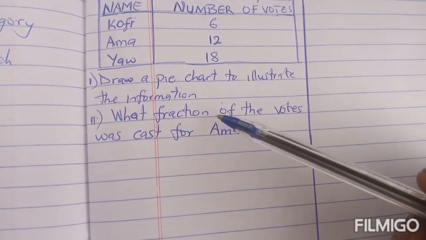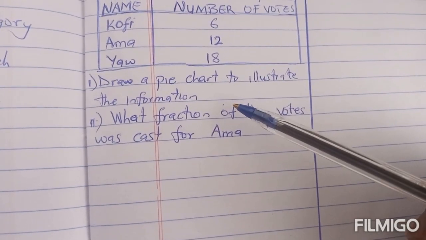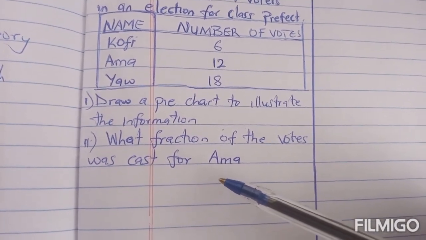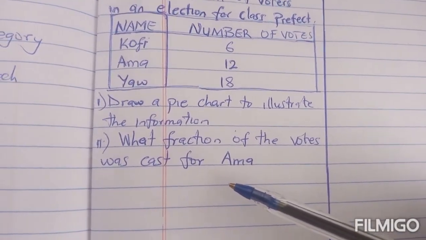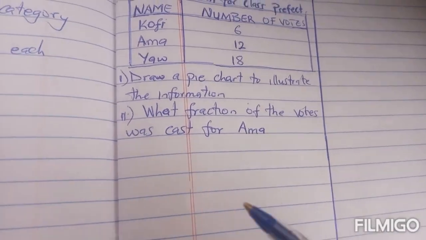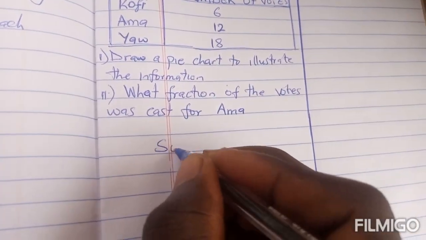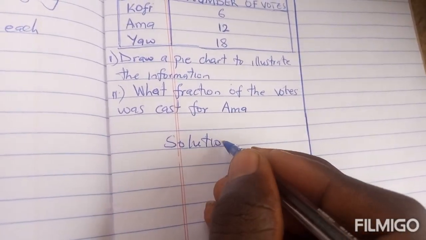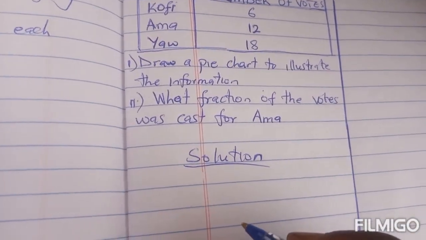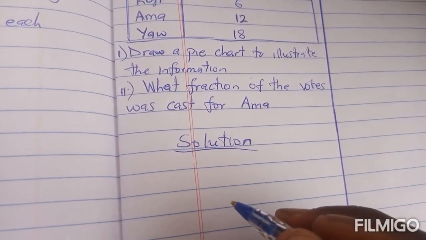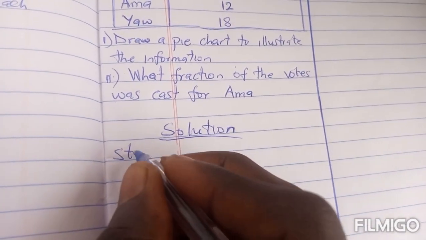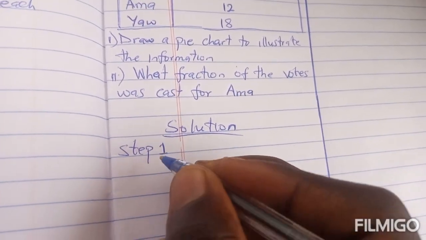After drawing our pie chart, for the second question we are going to find the fraction of the votes that was cast for Ama. So let's see how we solve it. Okay, so this is our solution. Let's remember the first step. It says we should find the total of the votes. Step 1.